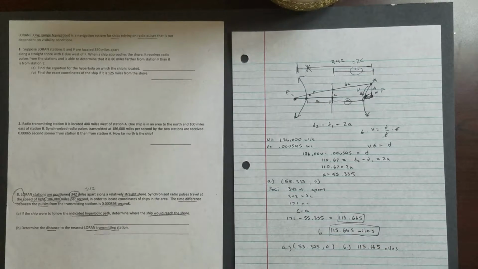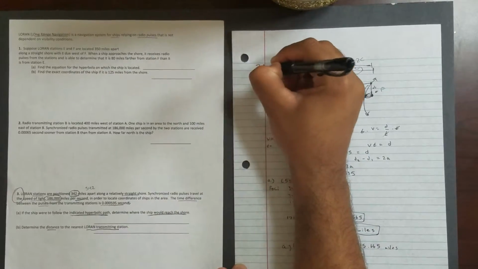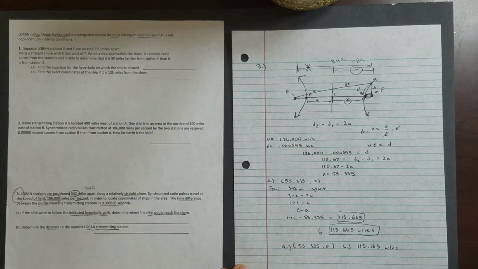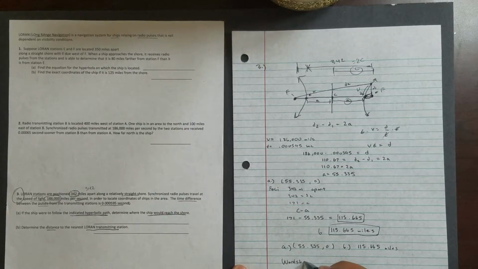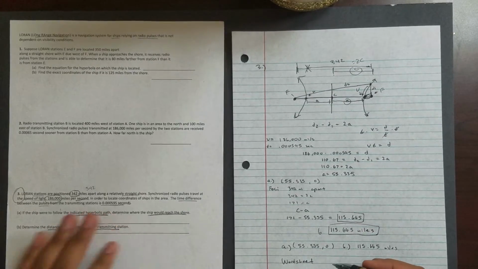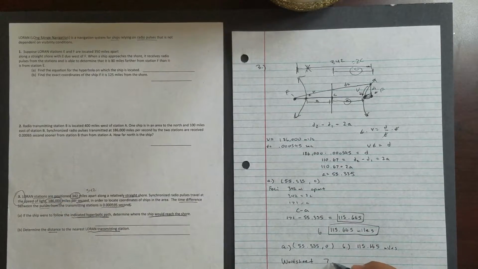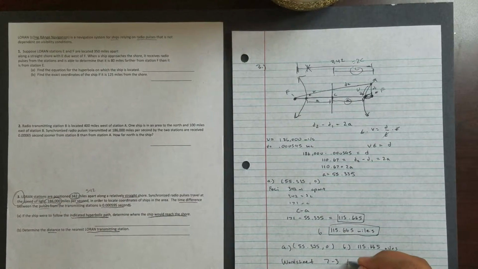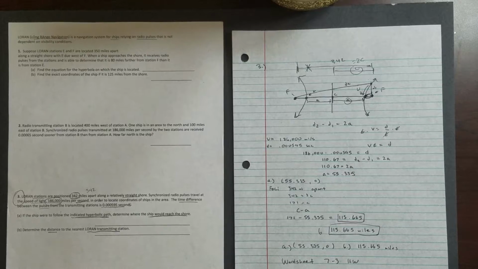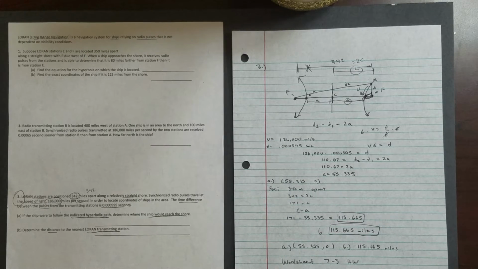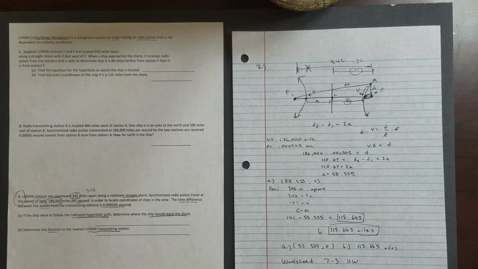Okay, and this is problem 3 on the back of Worksheet 7.3 homework. And that is how you do that problem. If you have any questions, let me know in the comments below.